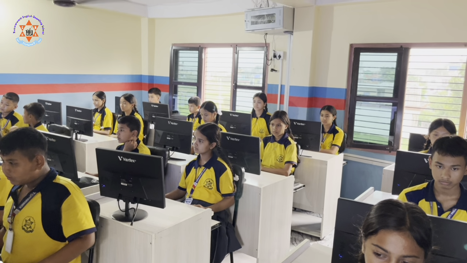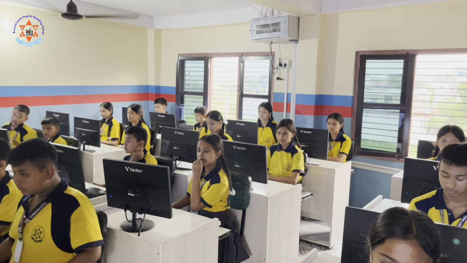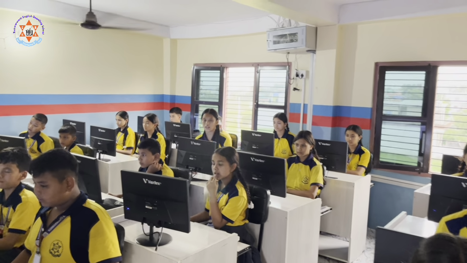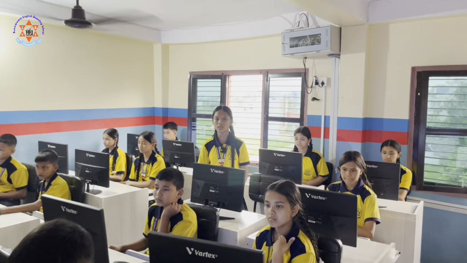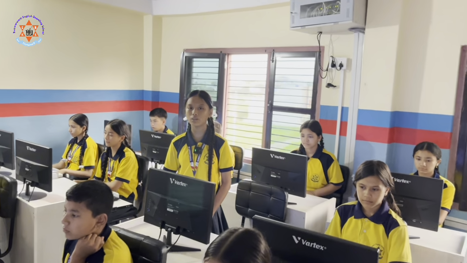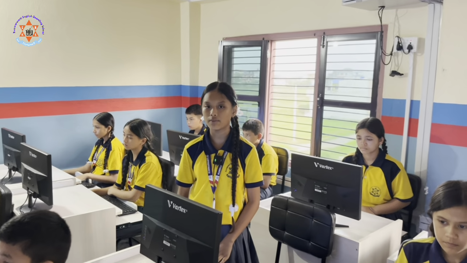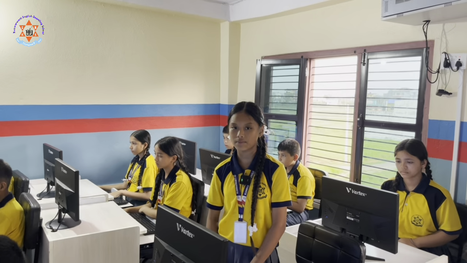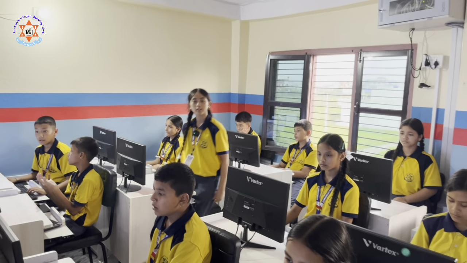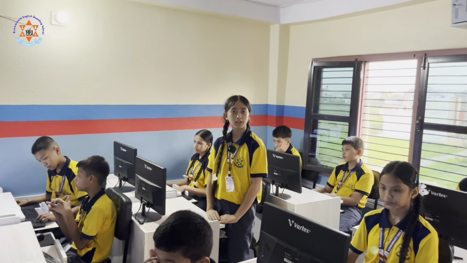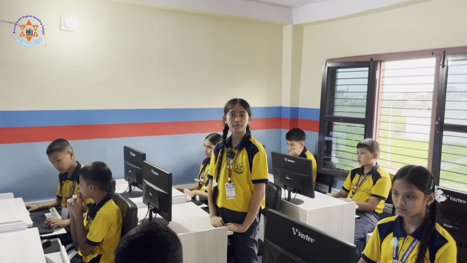Excellent. A passport size photo must have the correct dimensions. Can anyone explain how to set them? Yes, sir. We select the crop tool and enter the required dimensions. For example, we can use 35 mm by 45 mm or any size specified by the institution. We should carefully check the required dimensions because different organizations may have different requirements.